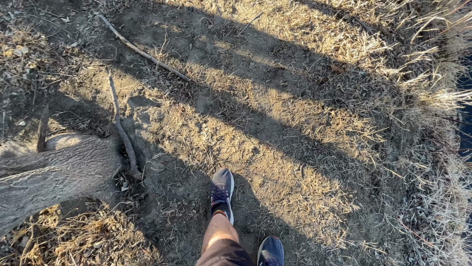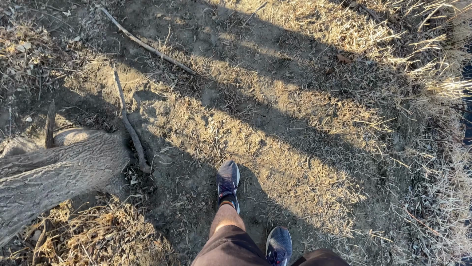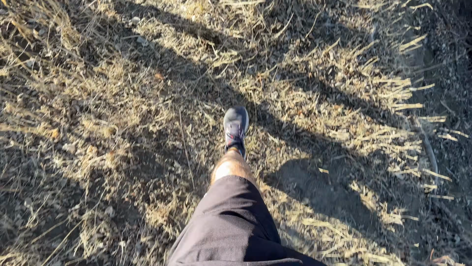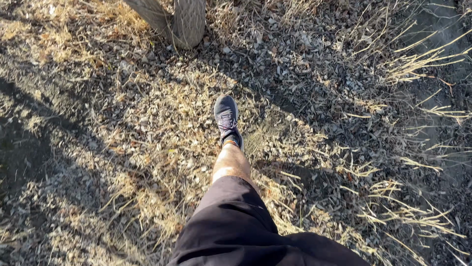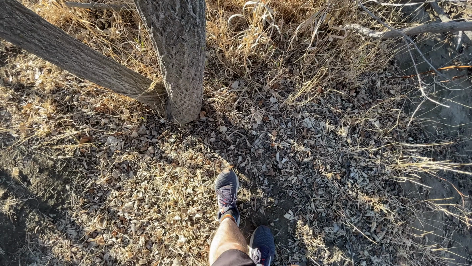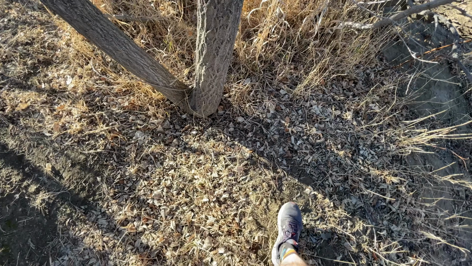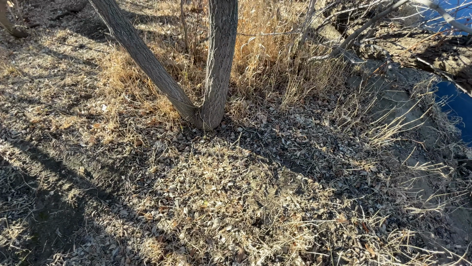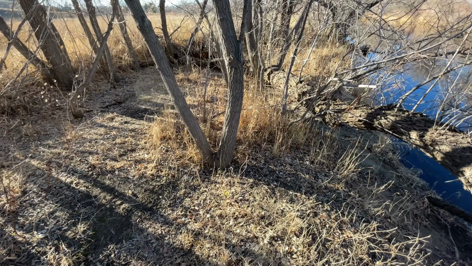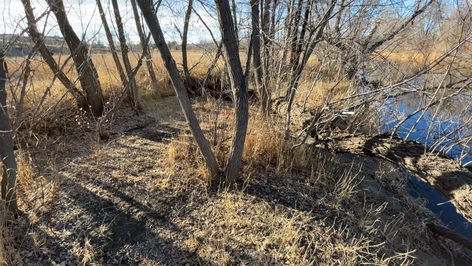So I start here at the base of the first one, and then I just do my strides. 1, 2, 3, 4, 5, 6. So it's 6 strides, a little bit over 18 feet it looks like. So yeah, that's going to work. That's typically the distance I like.